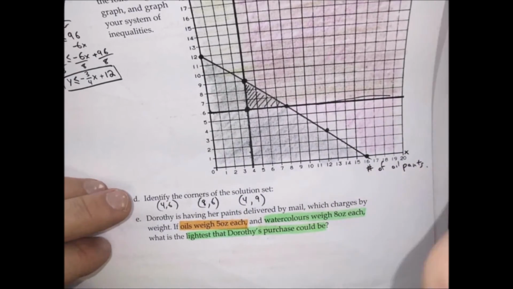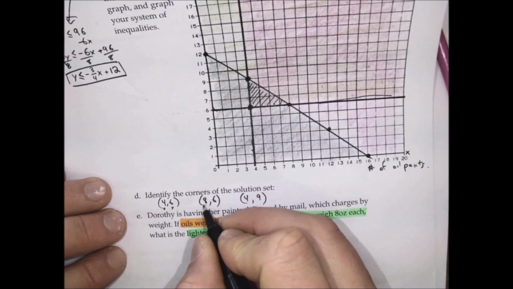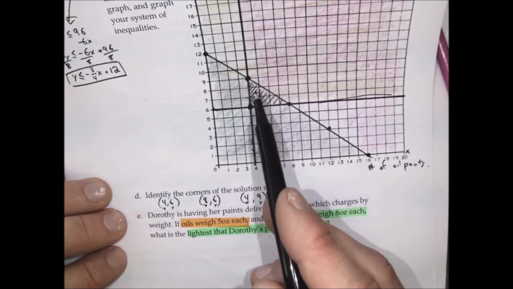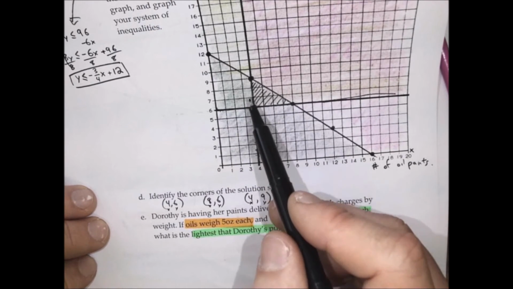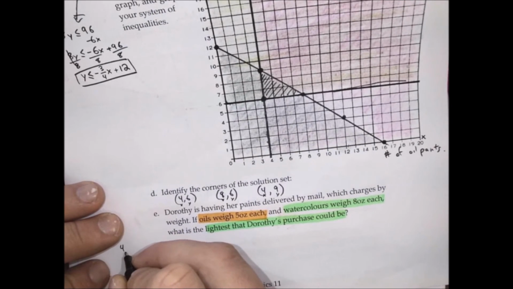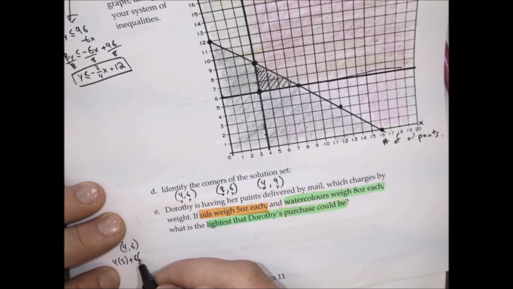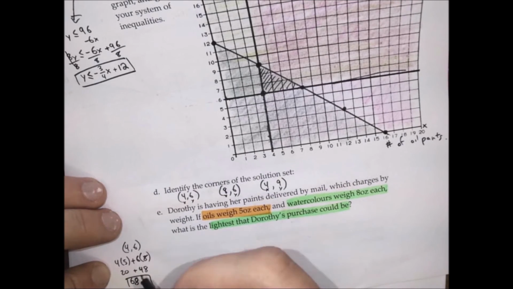So we want a combination of points that is going to give us the lightest package. So I'm going to test these values and see if we can figure out the solution that gives us the lightest package. All right, so I'll test this one first, the point at 4, 6. So that means 4 oils and 6 watercolors. So 4 times 5 ounces plus 6 times 8 ounces. And that's going to weigh 20 plus 6 times 8 is 48. So 68 ounces. Okay, so that's one possible package that Dorothy can purchase.